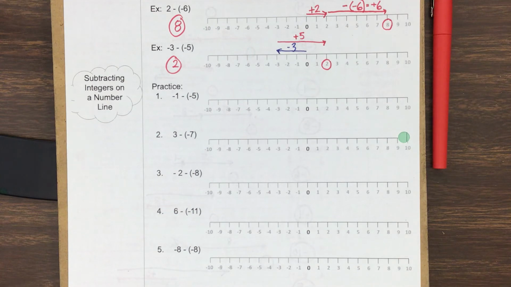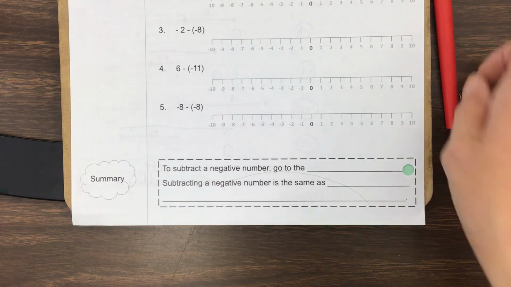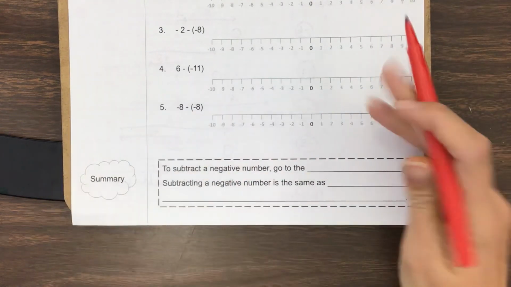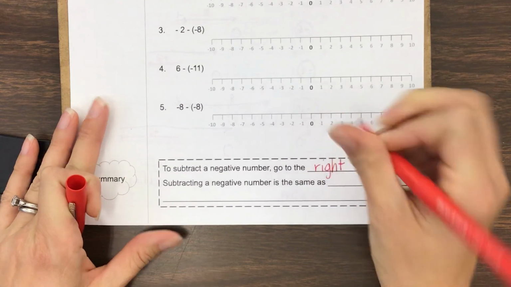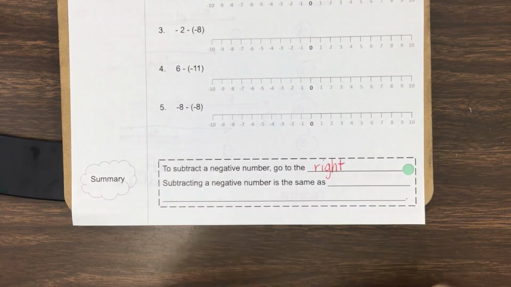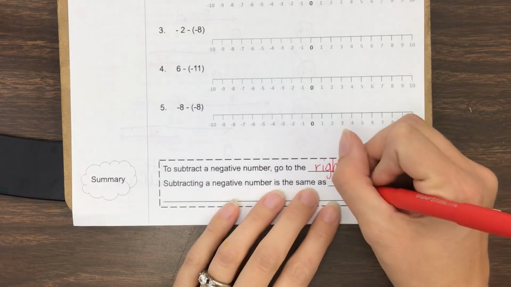This is what we're doing here. So on the very bottom, you'll see our summary. It says to subtract a negative number, which direction do you go? Right, yes, just like addition. Okay, so let's write that in. All right. Okay, subtracting a negative number is the same as what? Chelsea? The same as adding positive. Yes, good.